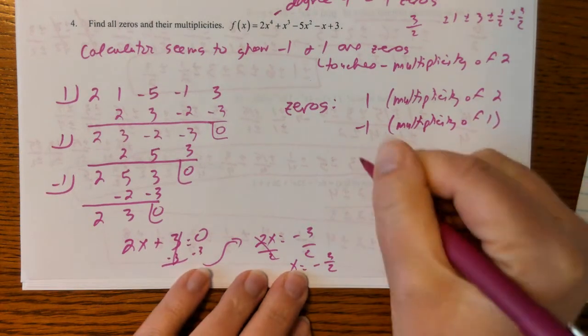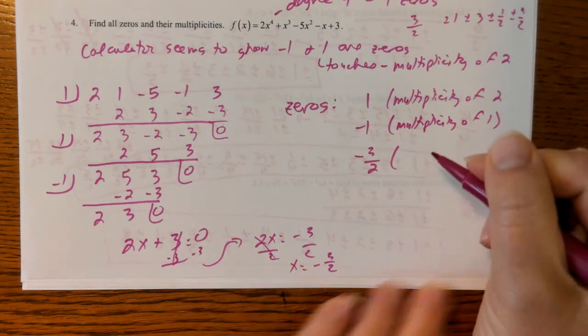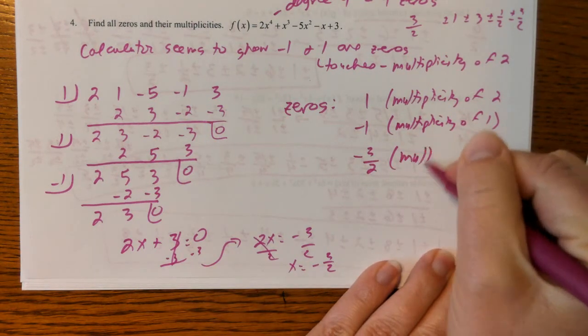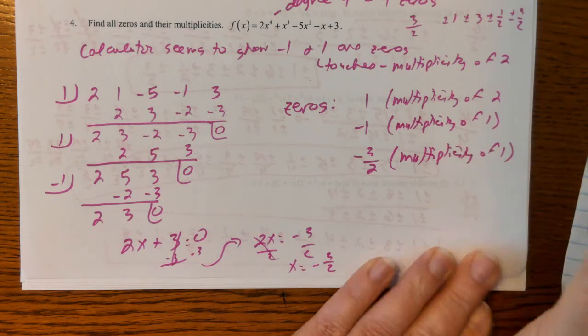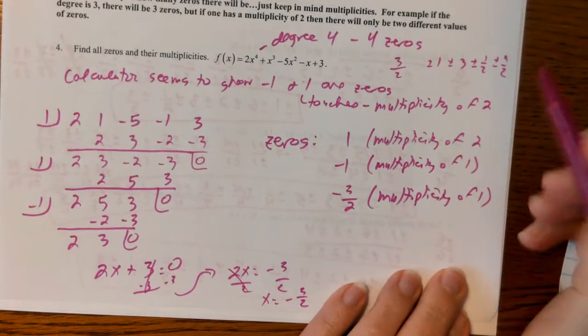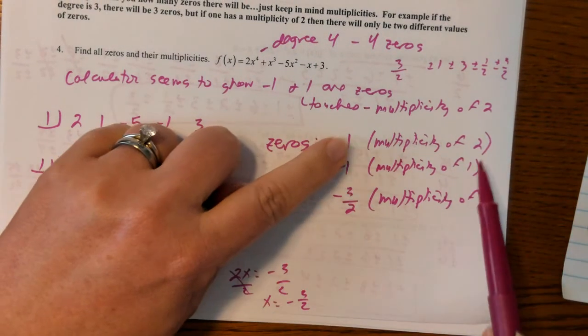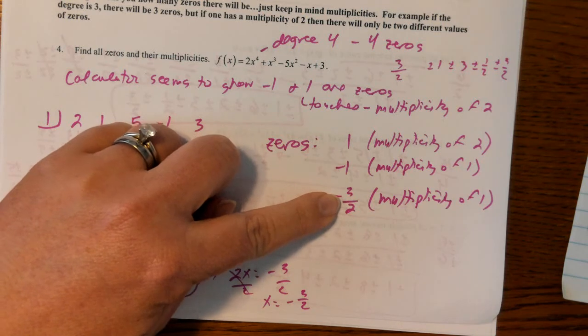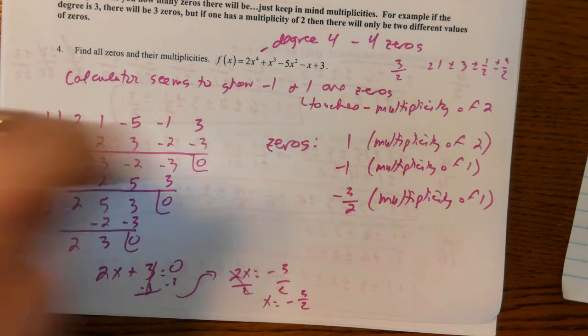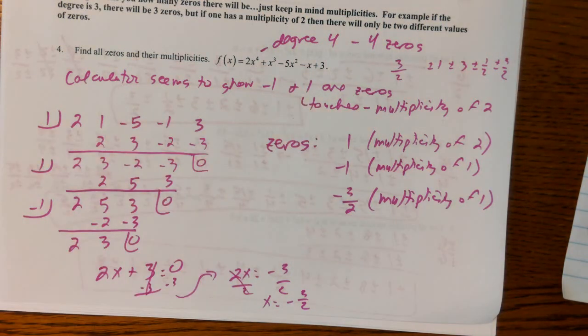And then my last one is negative 3 halves, and it had a multiplicity of 1. When I add those up, now I have to account for my multiplicities. This one got used twice. So 2 of these, 1 of these, 1 of these, that adds up to 4. And sure enough, my degree was 4. Okay, so that does work.